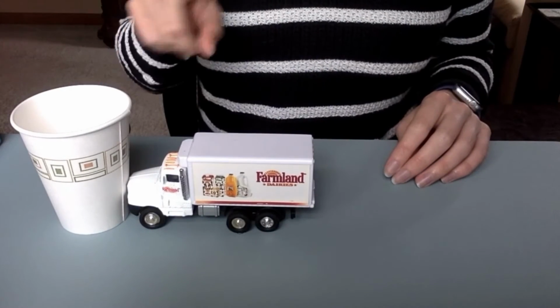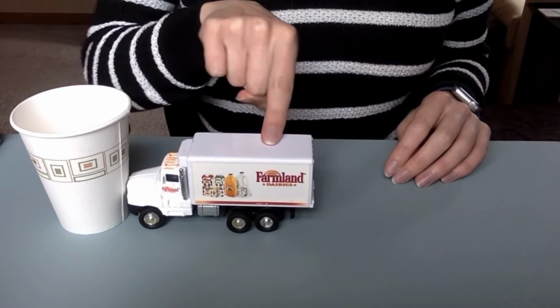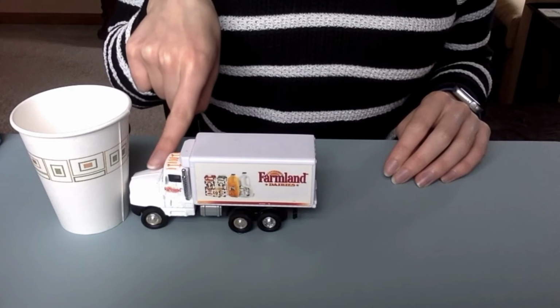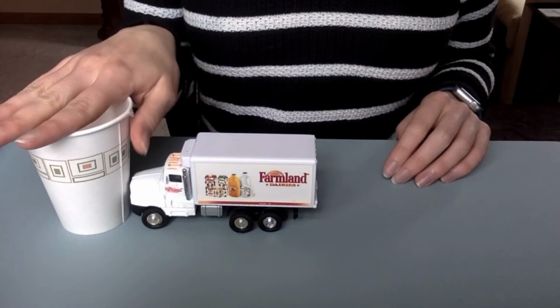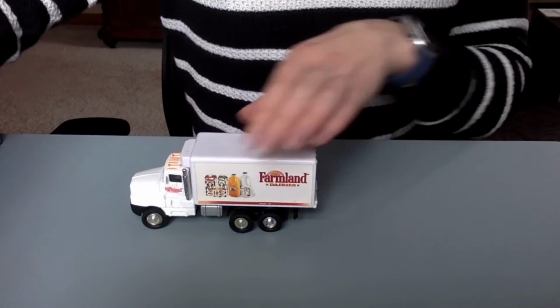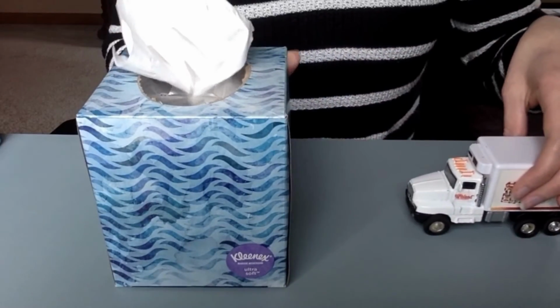So this time I noticed that the cup moved when the car collided with it, and the car also moved with the cup while it was pushing it. So that can go on to our lab report. So now I'm going to try a tissue box.